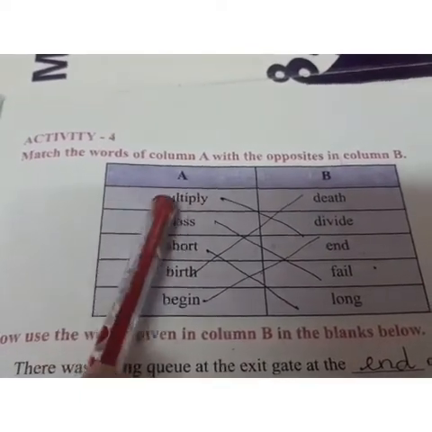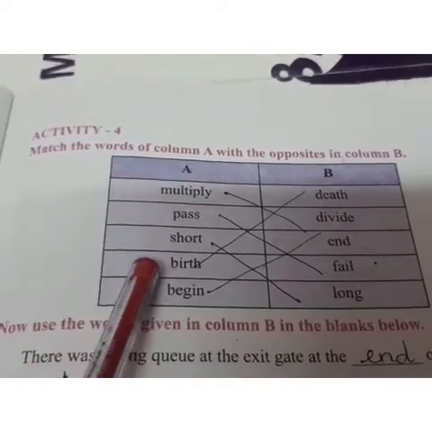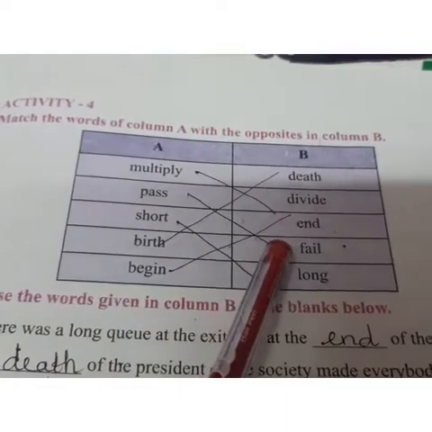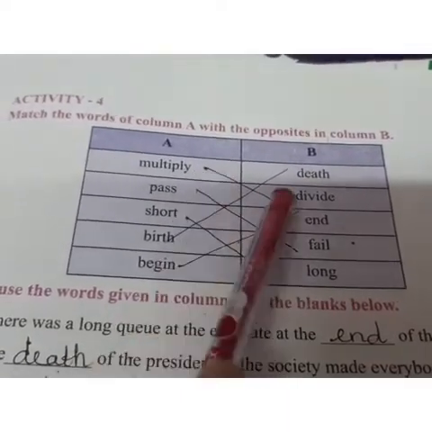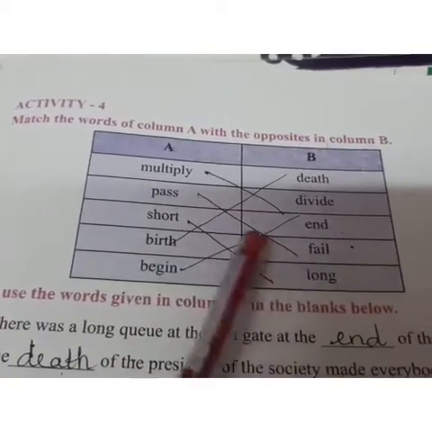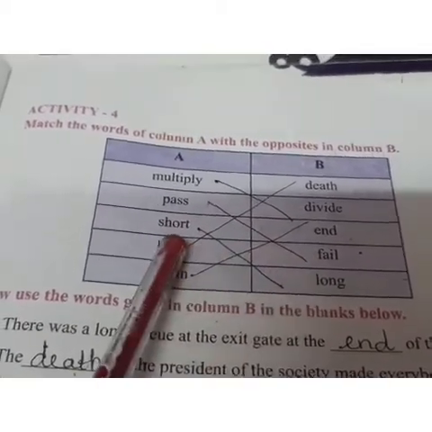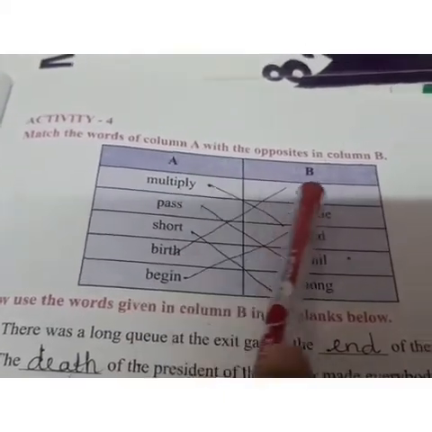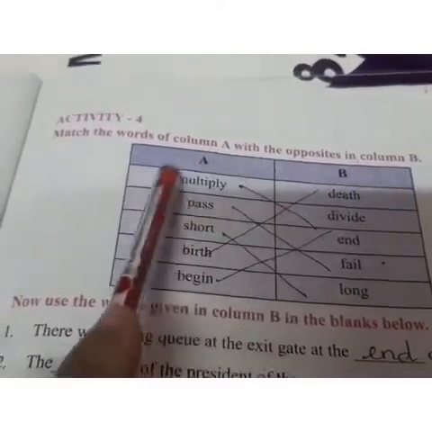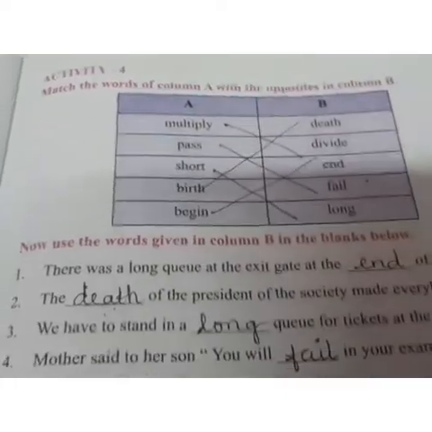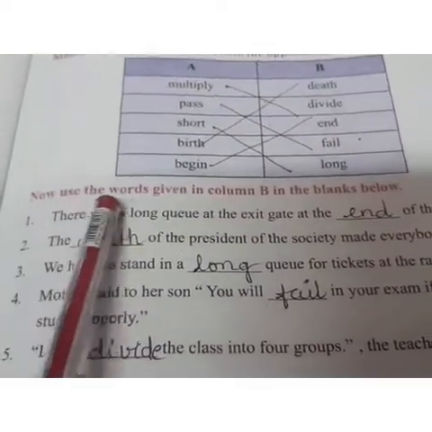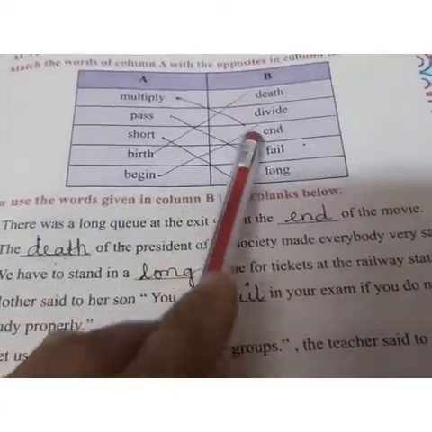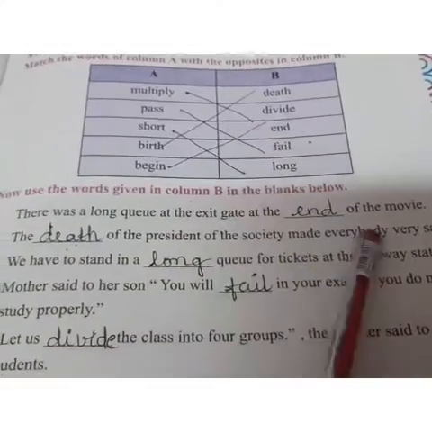First, we will read out the words in column A: multiply, pass, short, birth, and begin. Column B, the opposites of the words, are death, divide, end, fail, and long. Multiply, divide; pass, fail; short, long; birth, death; begin, end. So this way you have to match, and you can also write the numbers 1, 2, 3, 4 and A, B, C, D. That way you can write and do it, or you can match like this also. Now use the words given in column B in the blanks given below. You have to use these words and fill in the blanks that are given here.